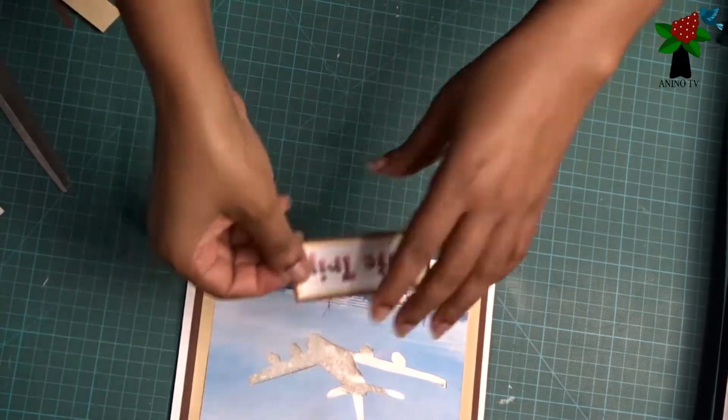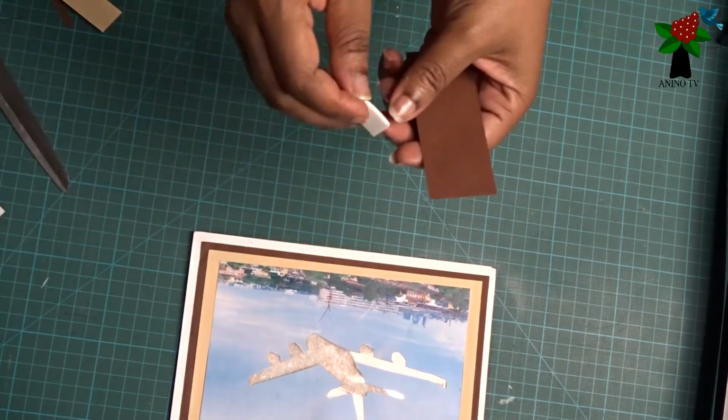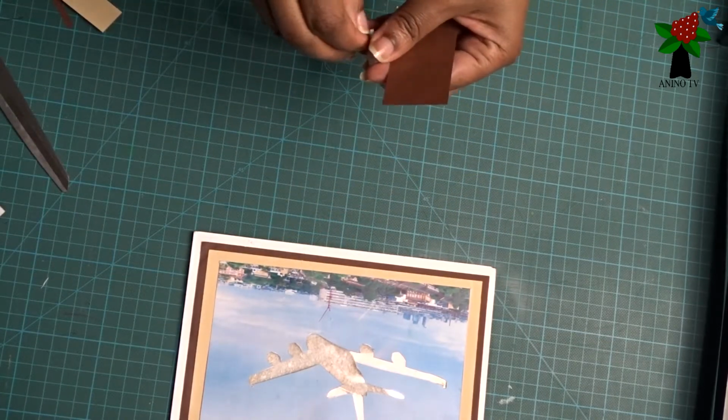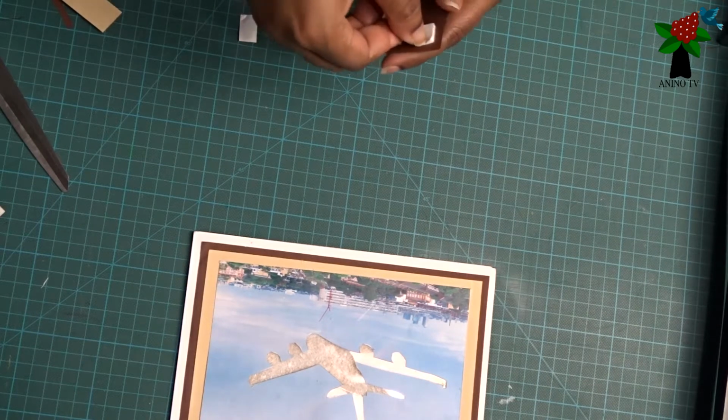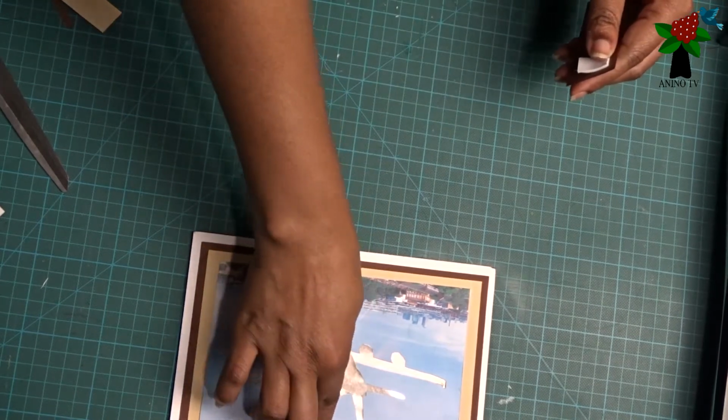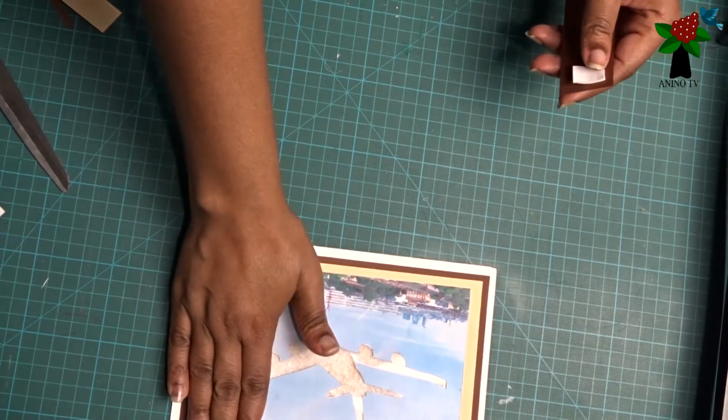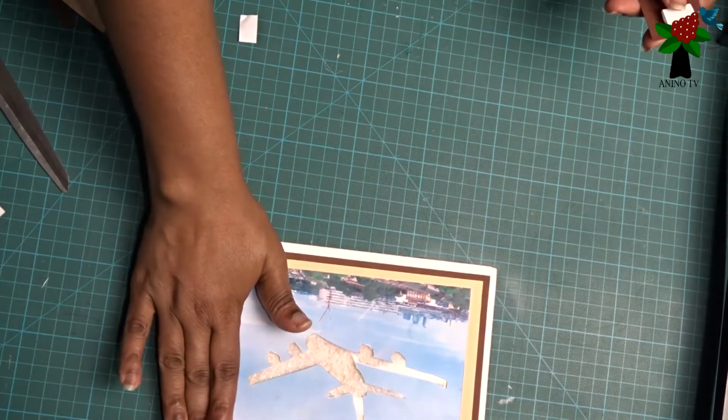So here I'm going to put foam pads at the back, or I can just glue. Oh, I didn't hold it properly, so it's still opening. I think the glue should still be wet.